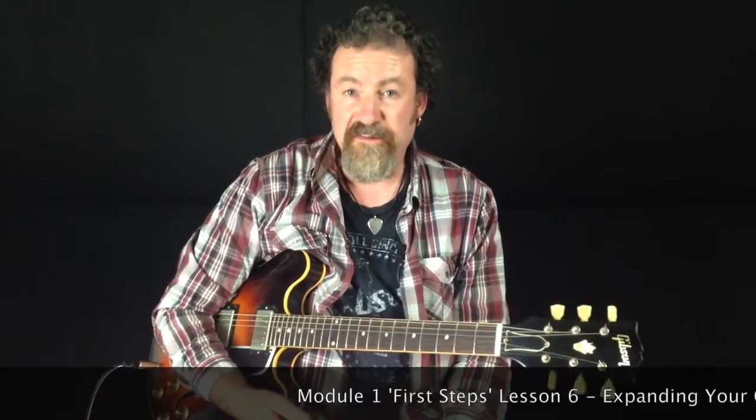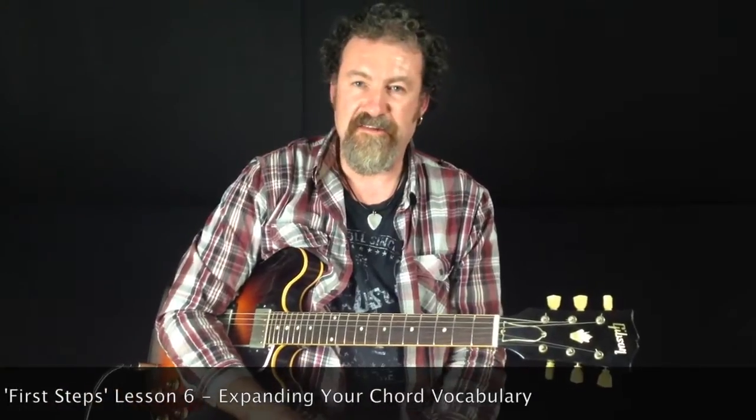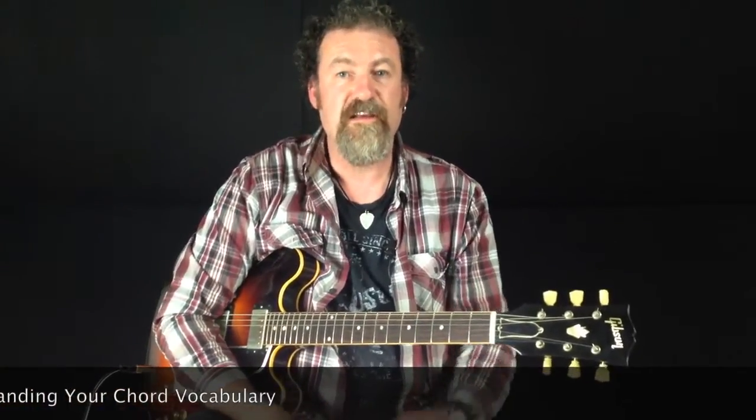What I'm going to be doing in this lesson is building on what we covered in lesson 5, where we looked at some chord sequences and how we number the chords using Roman numerals. What I want to do in this lesson is to extend your chord vocabulary and show you some different chords, building off the chords that we already know.